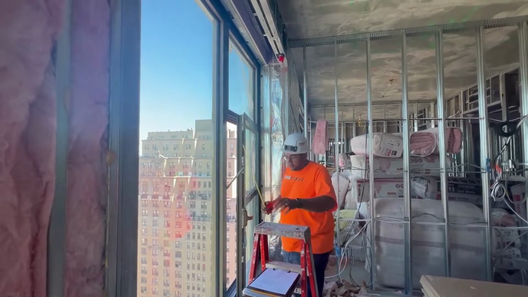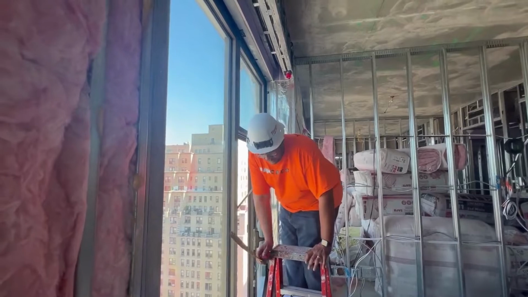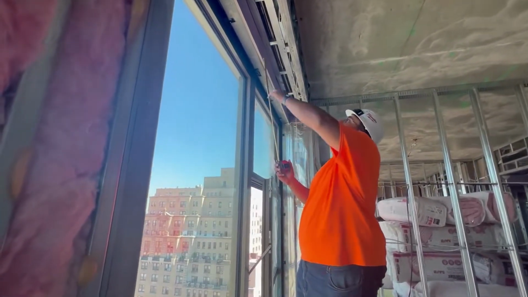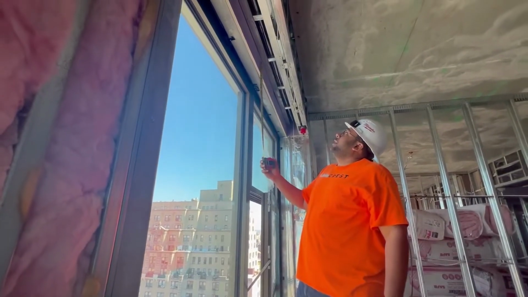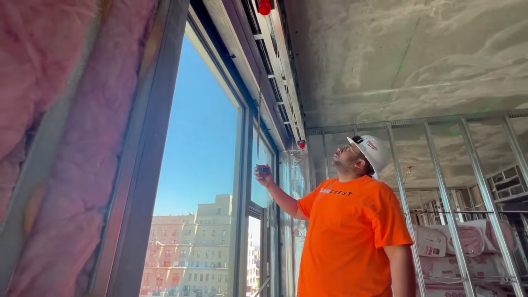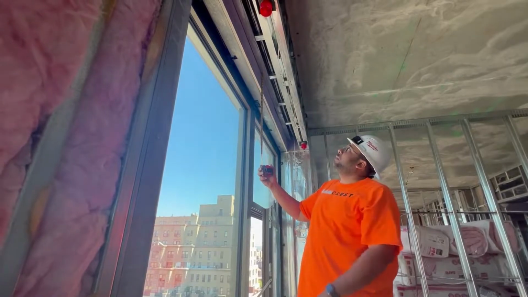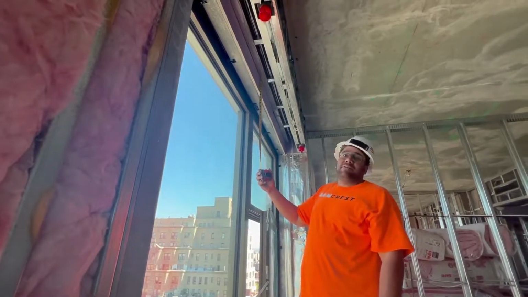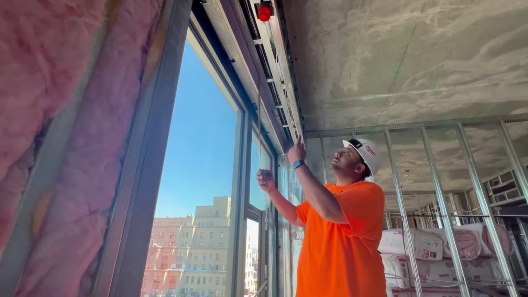So if you look here, I did some preliminary measurements, and this is not sheetrock yet, but right now if I put my tape here all the way to the top, that top layer is sheetrock. If I go a little bit down to account for the sheetrock, I should have about 5 inches in height or depth going into the ceiling.